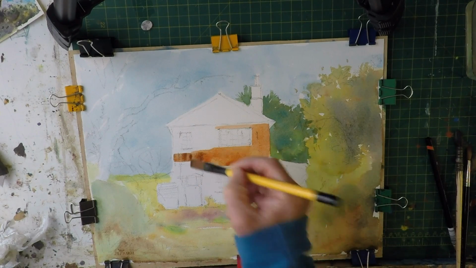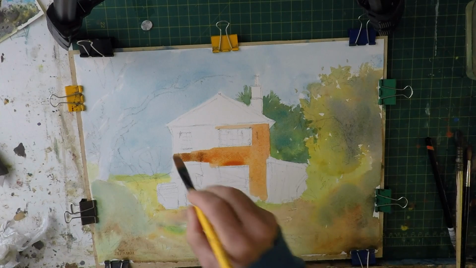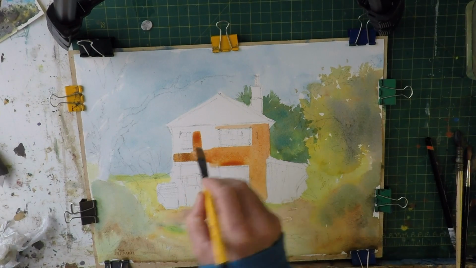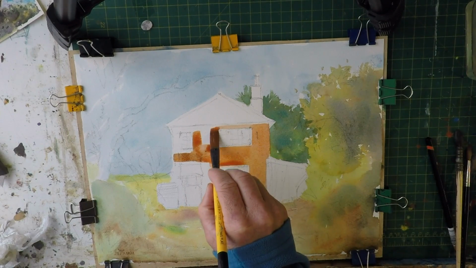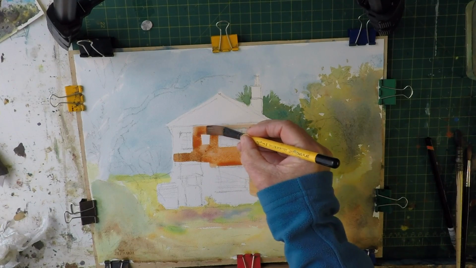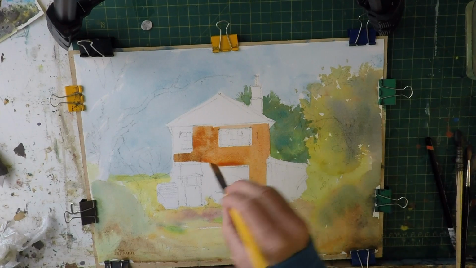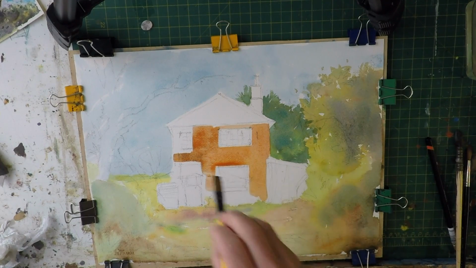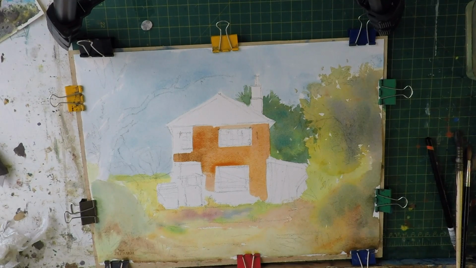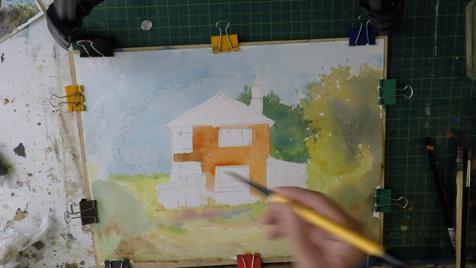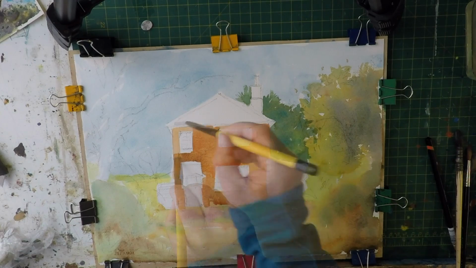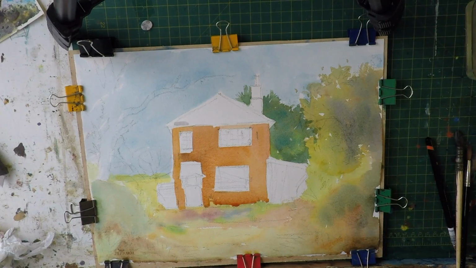It's kind of just slightly darker that side it was. Gone into concentrating mode, that's why I'm not talking. Oh, that's too weak.